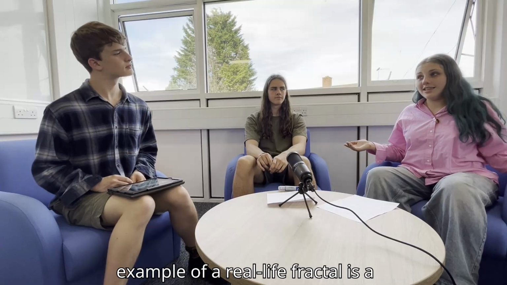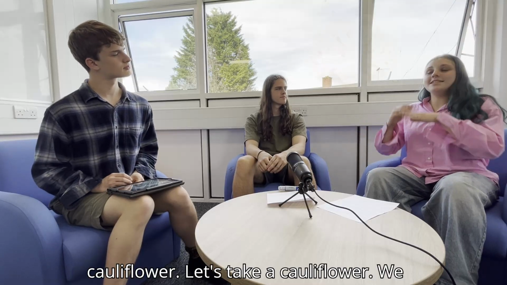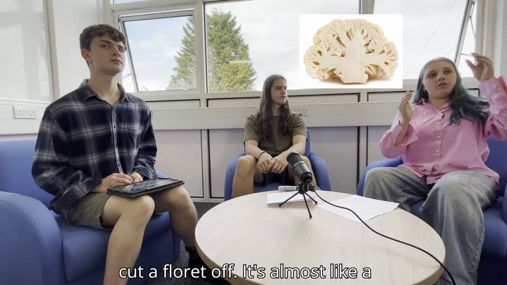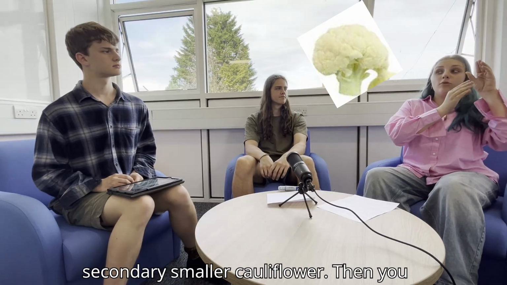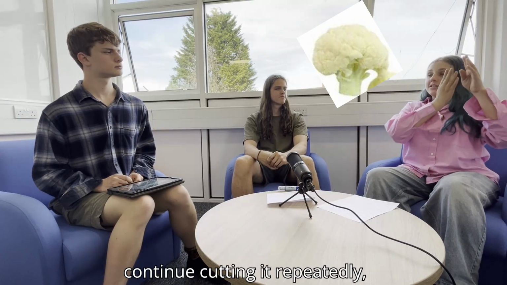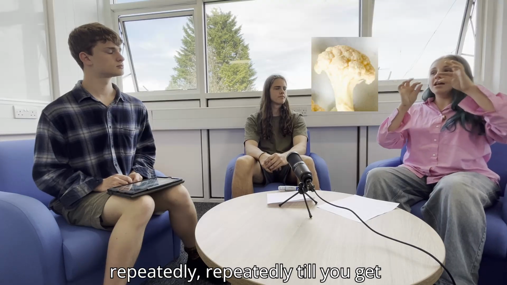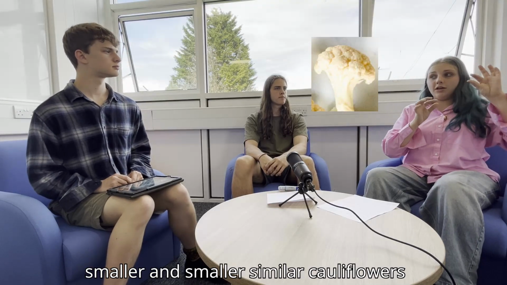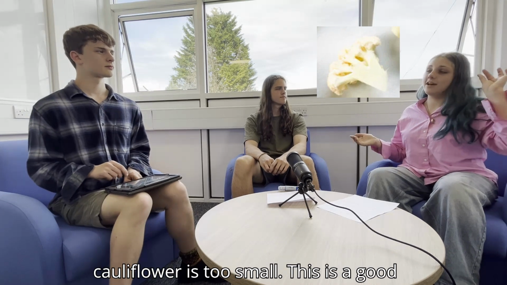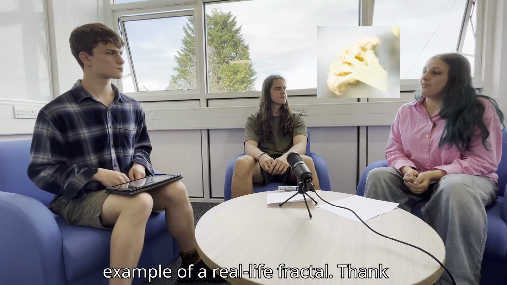A good example of a real-life fractal is a cauliflower. Let's take a cauliflower. We cut a floret off. It's almost like a secondary, smaller cauliflower. Then you continue cutting it repeatedly till you get smaller and smaller, similar cauliflowers, till you can no longer do it because the cauliflower is too small. This is a good example of a real-life fractal.